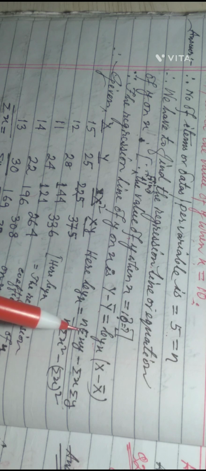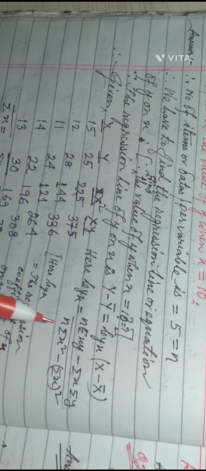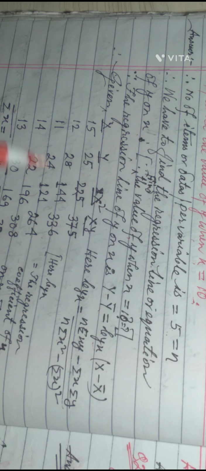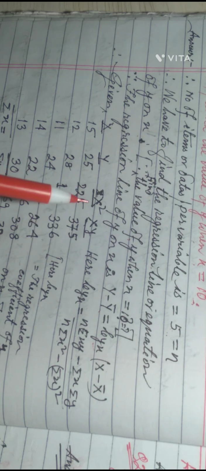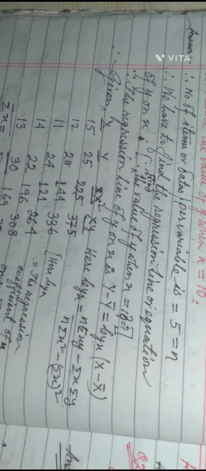Here byx equals n into sigma xy minus sigma x sigma y, divided by n into sigma x square minus sigma x whole square. That's why we have to find sigma xy and sigma x square.